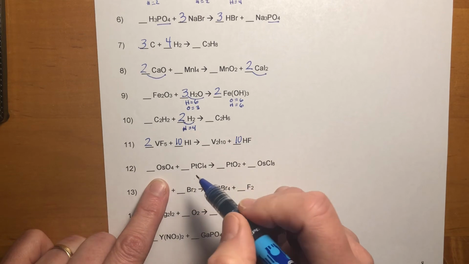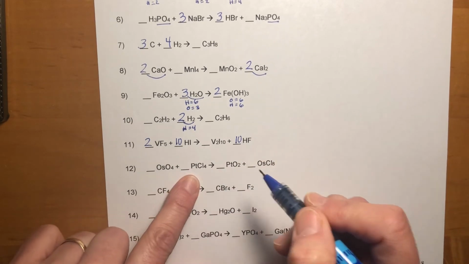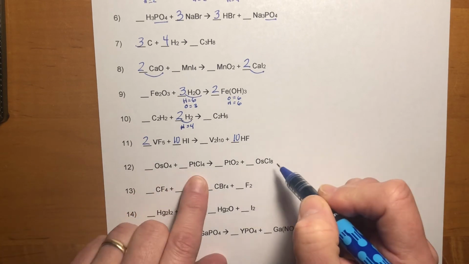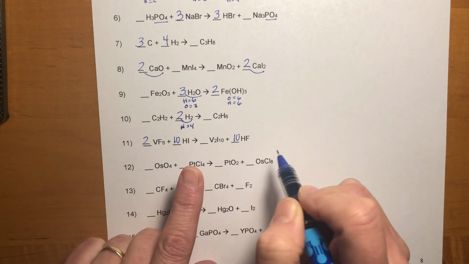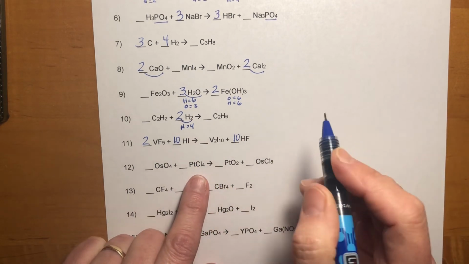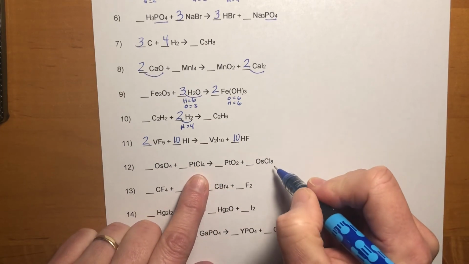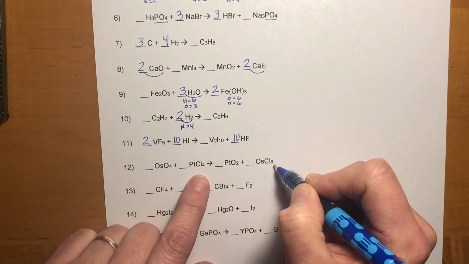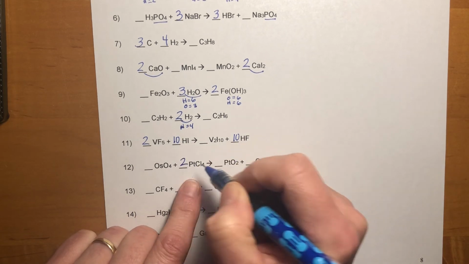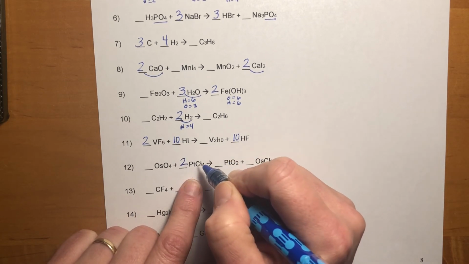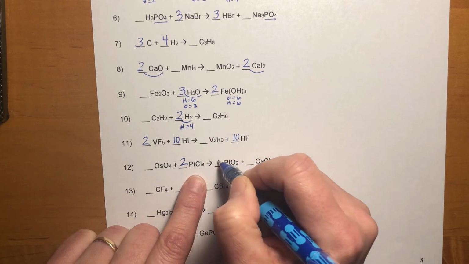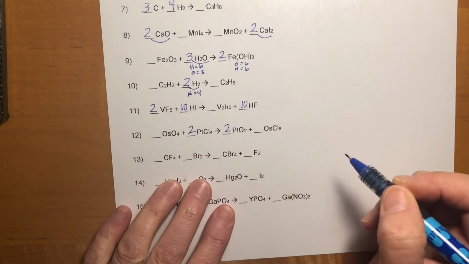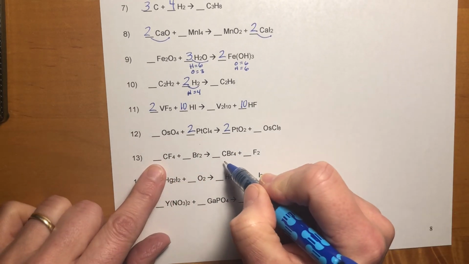Here we go. OS, that's osmium. We don't use that either very often. Or PT, that's platinum. The osmium is balanced. The platinum is balanced. The chlorine's not. Notice I'm ignoring oxygen. It's just a habit to do oxygen last, often. It's the most difficult. The chlorines are not balanced, so I need to double this. And now that doubled my platinum, so I need a 2 here. That just fixed my oxygens. Perfect.